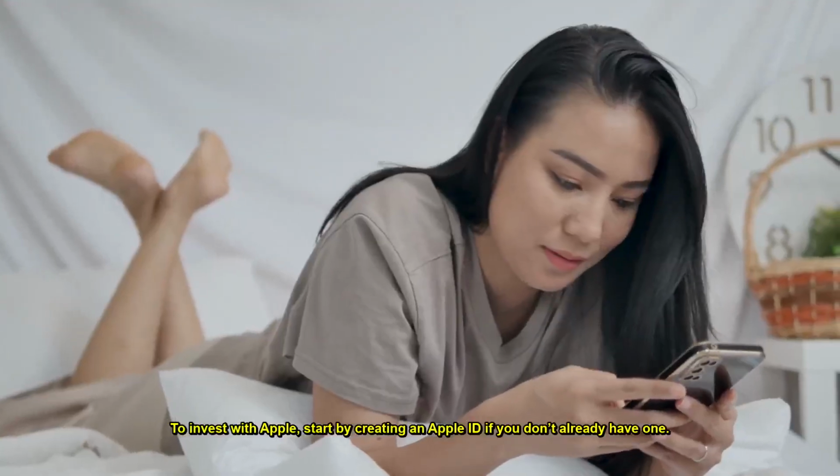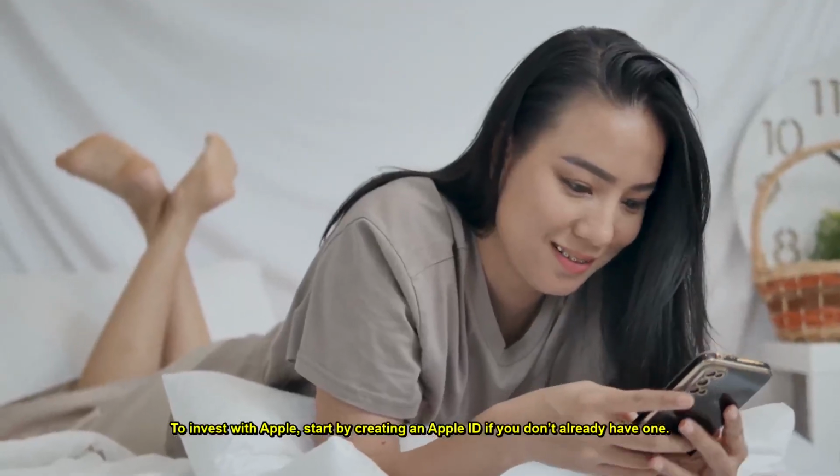To invest with Apple, start by creating an Apple ID if you don't already have one. Visit the official Apple website or the App Store to download the Apple Wallet app. Open the Apple Wallet app and tap on Add Card to link your payment method. Follow the prompts to set up Apple Pay for seamless transactions.